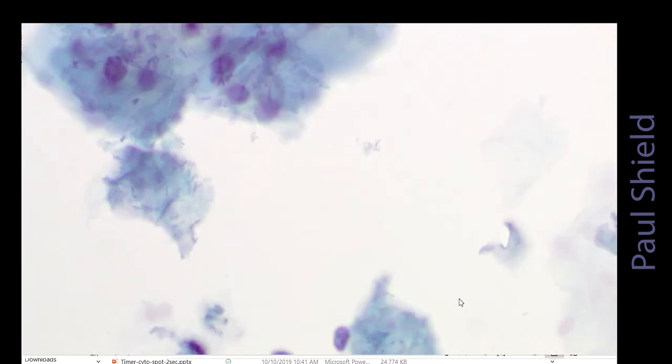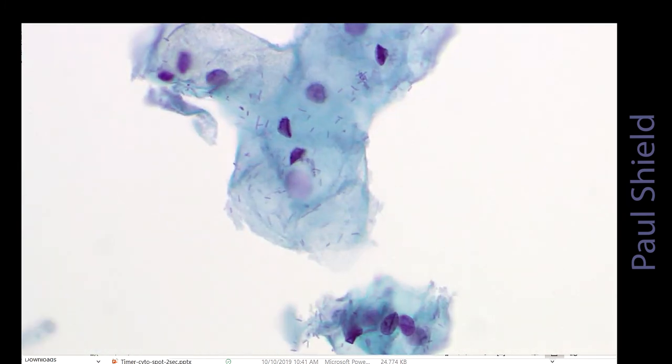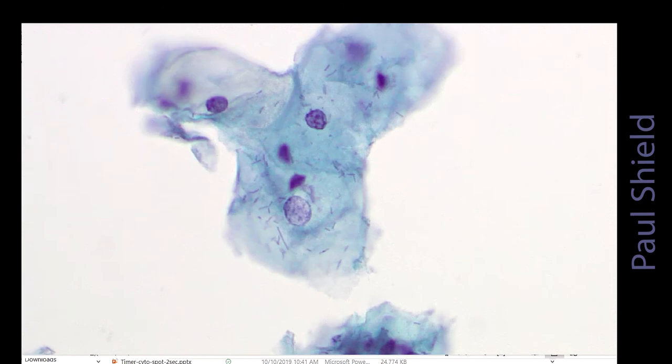This is just another field. You can see the yellow coloration in the top left cell there, glycogen, and then the Döderlein bacilli lying over the top of the cells. So a lot of that gets filtered out, but it tends to cling to the cells.